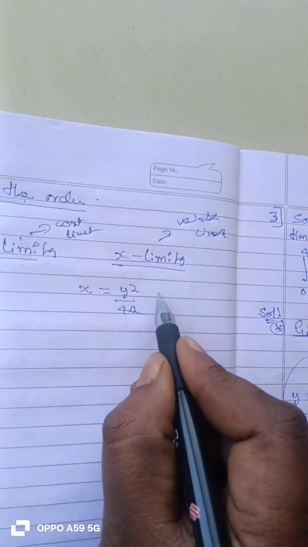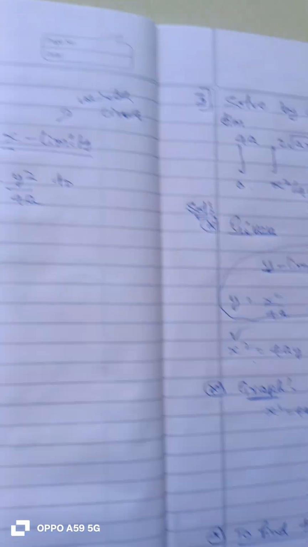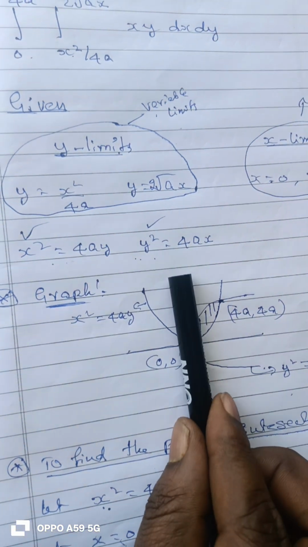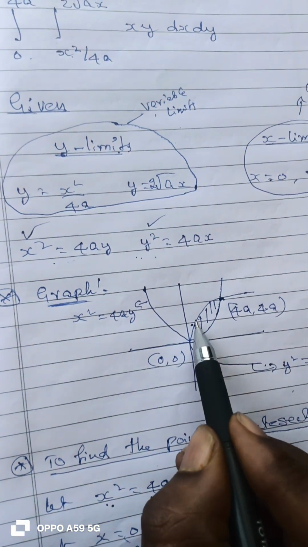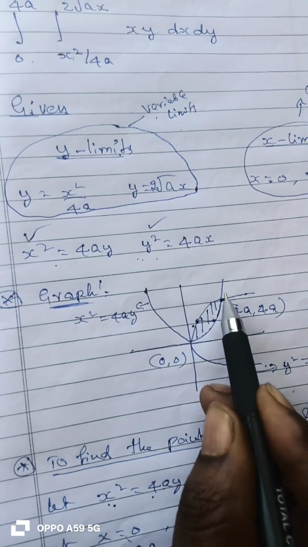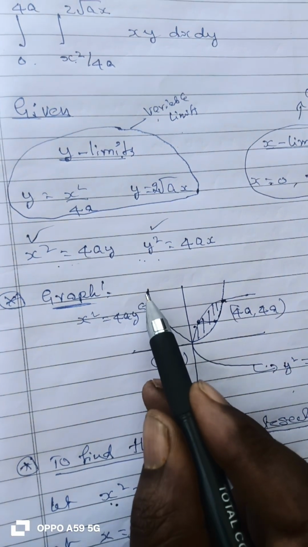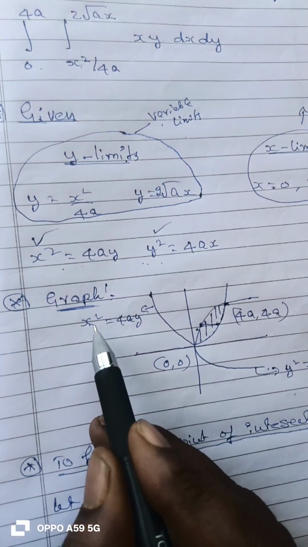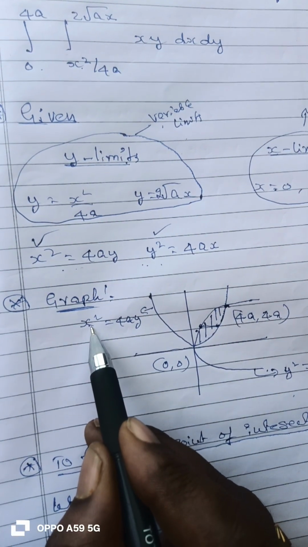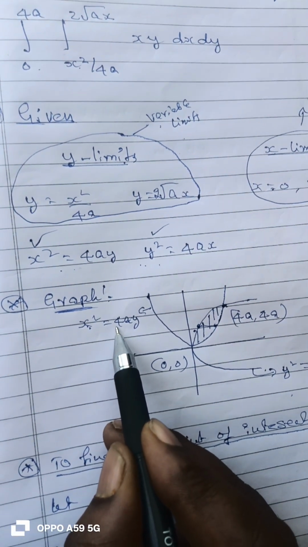This is the lower curve. And the upper curve is this one. In this, if we eliminate x, this will become 2 root ay.